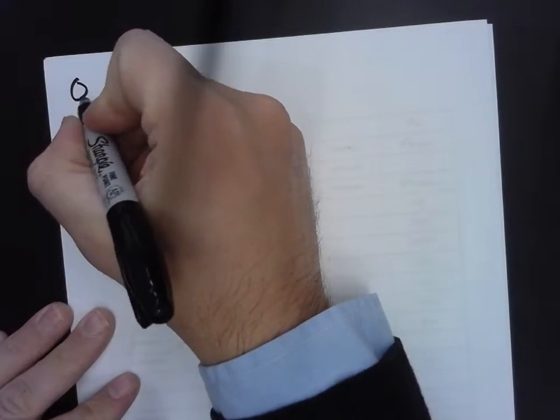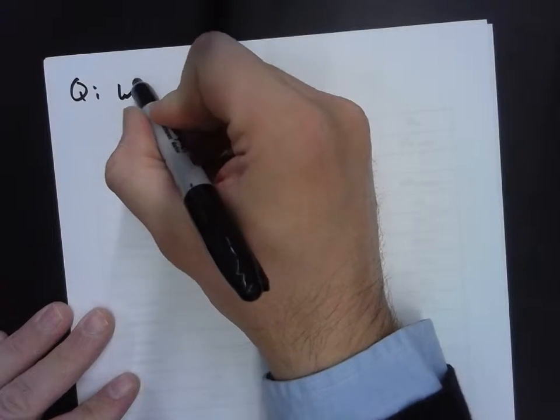Okay, this is 7.4 part 2. And the next question is, what do covalent solids look like? So let me just do this first. Question: what do covalent solids look like?